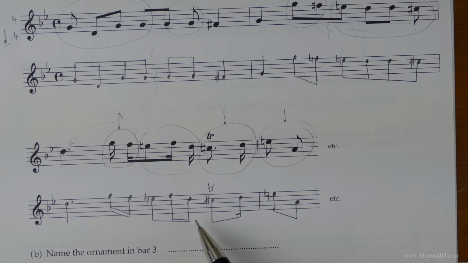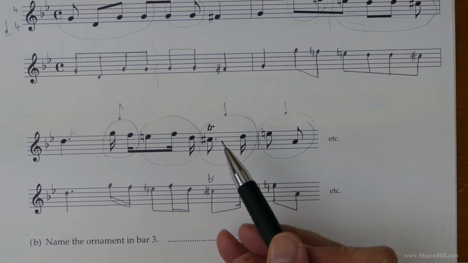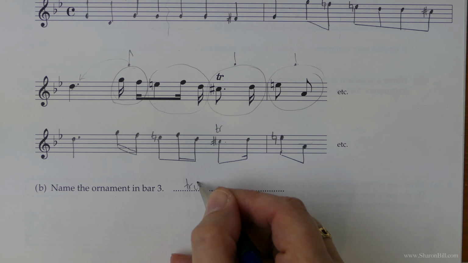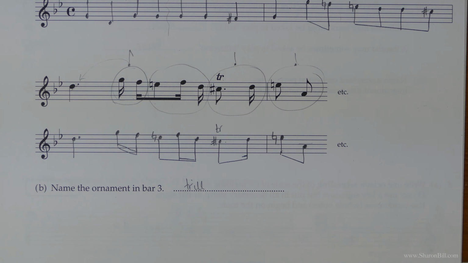So this ornament in bar 3 is a trill. That means rapidly alternating notes. So there's our trill. There we go. That's the end of that question. We'll look at the last questions in the next video.